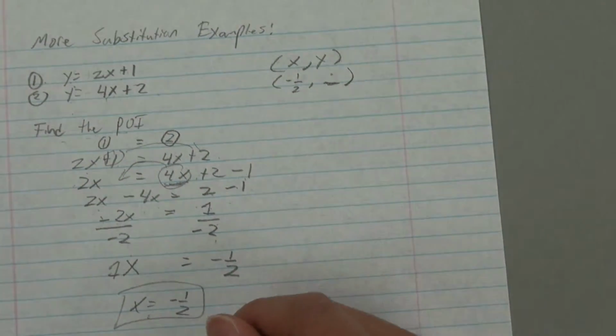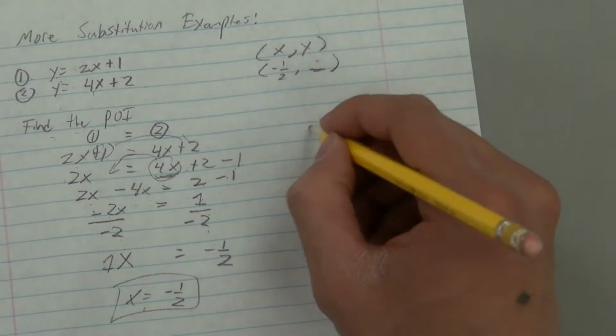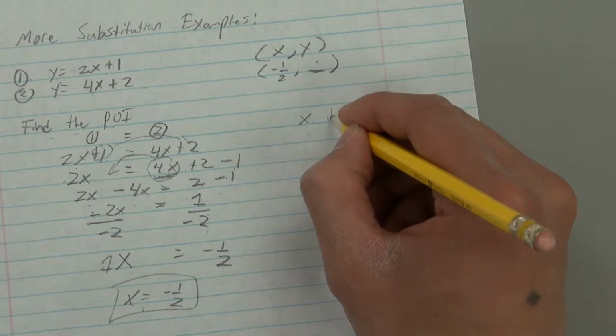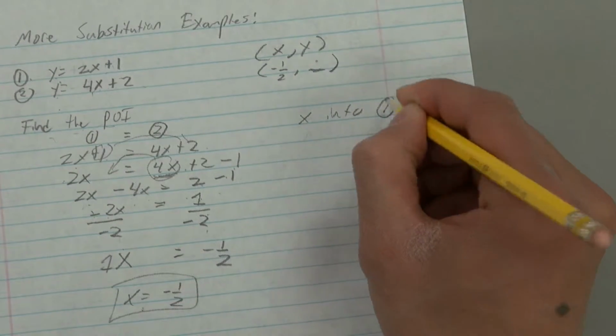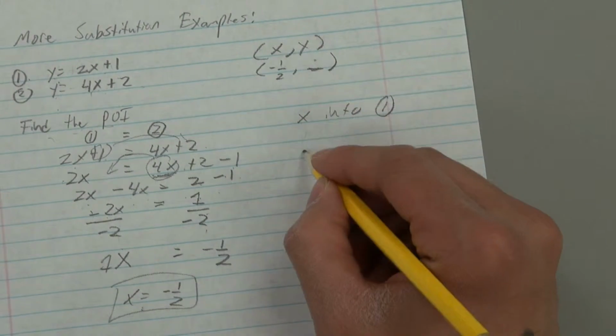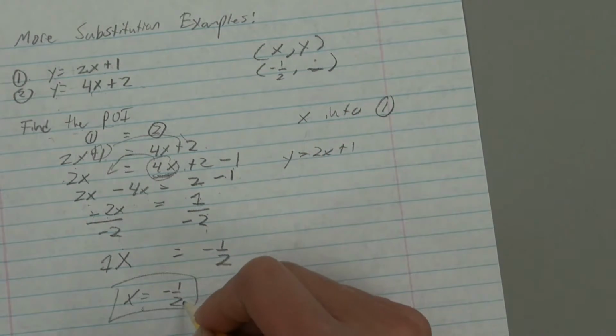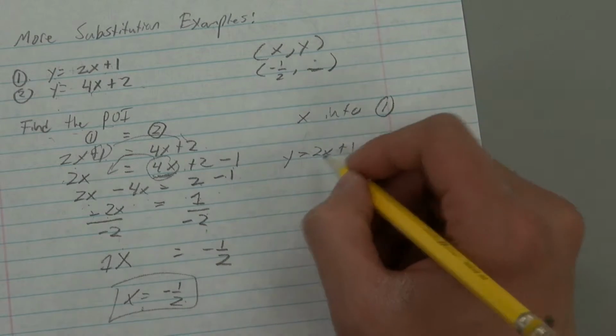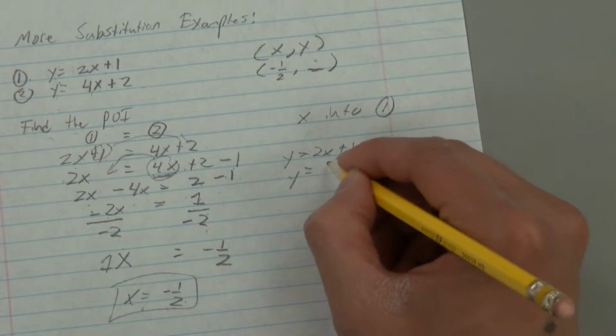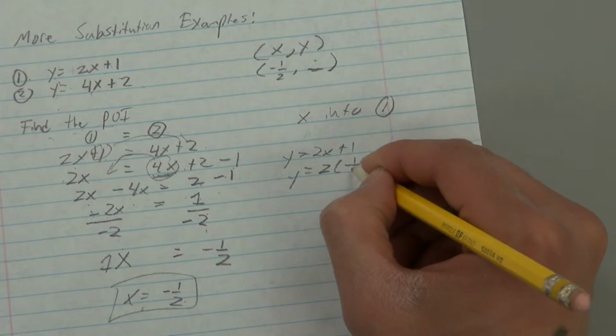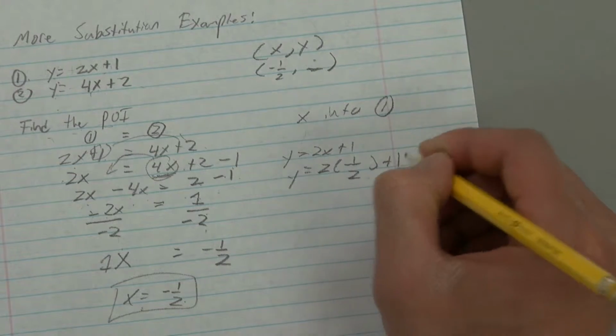Let's say we put x into equation 1. So y equals 2x plus 1. We've got to put x equals negative 1 over 2 into our equation. y equals 2 times negative 1 over 2 plus 1.